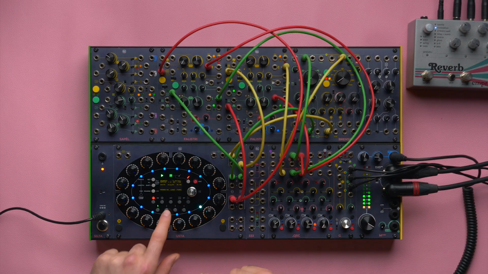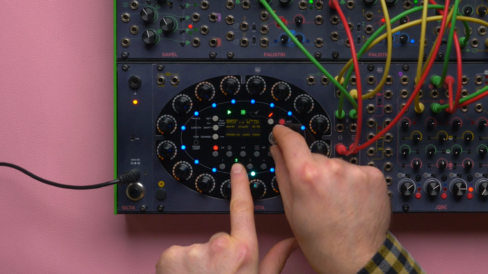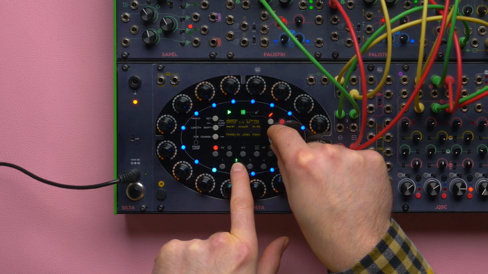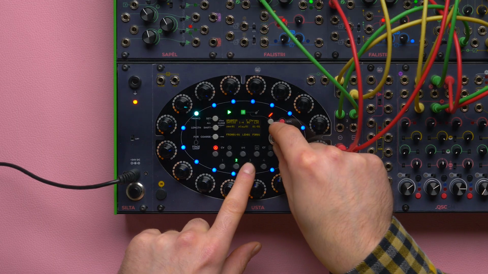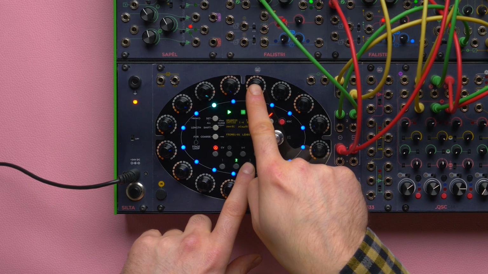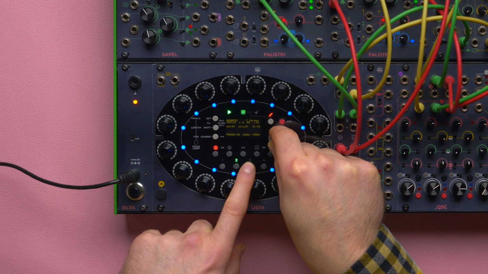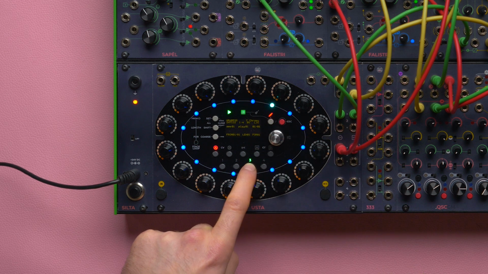Now what I'm going to do is use the rotate pattern function. So I'm going to hold the track button and then rotate the navigation encoder. And this is track 2, which is offset by 1 stage. And then I'm going to repeat the same for track 3, but I'm going to rotate it by 2 stages instead of 1. 1 and 2.